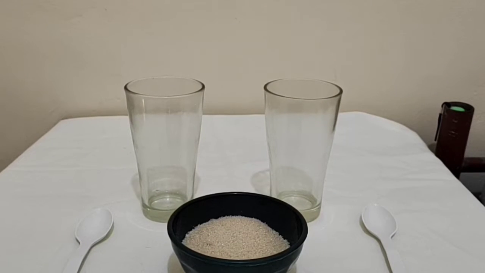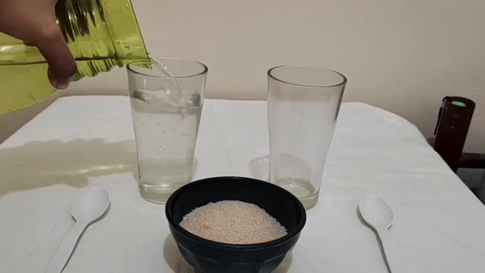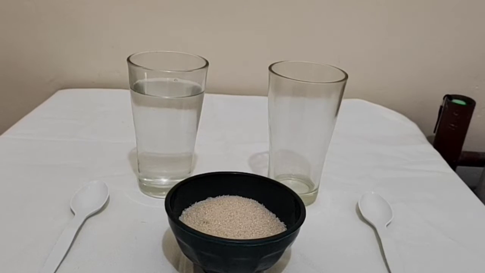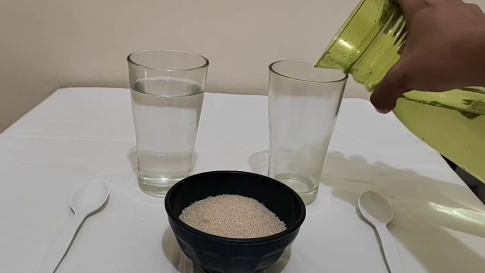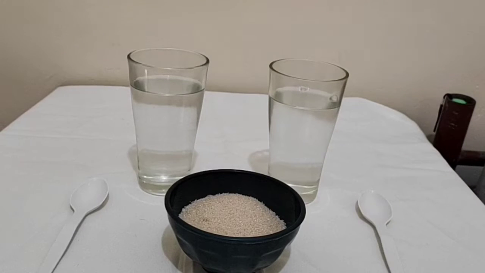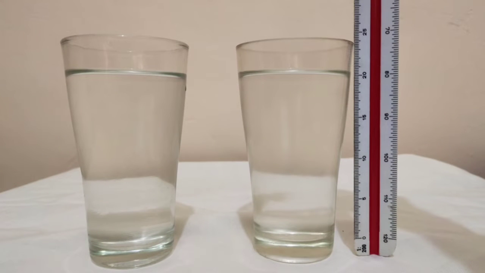Are you ready, students? Let us now perform the activity. The first thing you need to do is to fill the 2 glasses with water. Make sure that you will use glasses or containers with the same size. Another important thing is to assure that the level of the water in both containers is equal. You can use a ruler to measure and check the height and level of the water in each container.